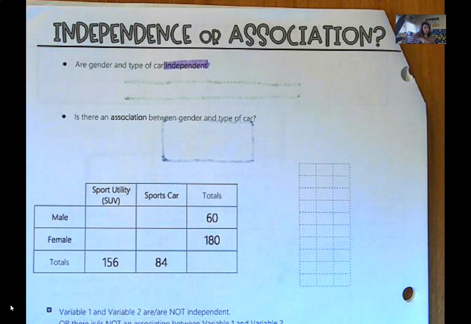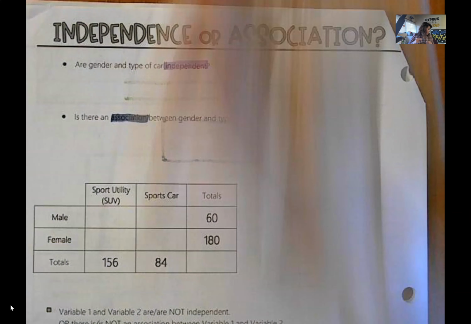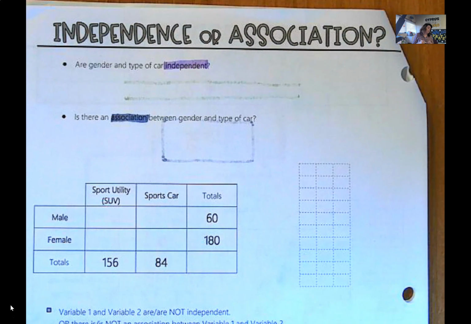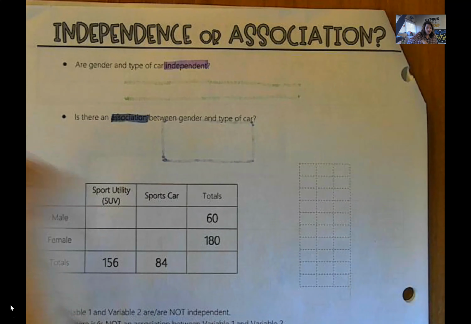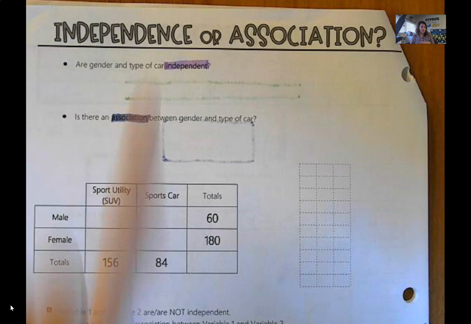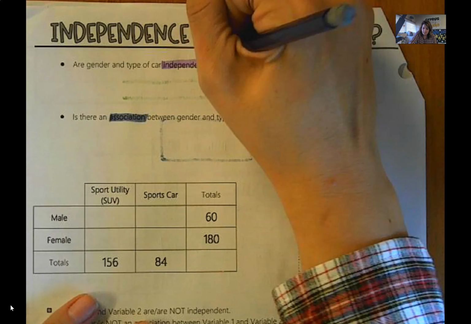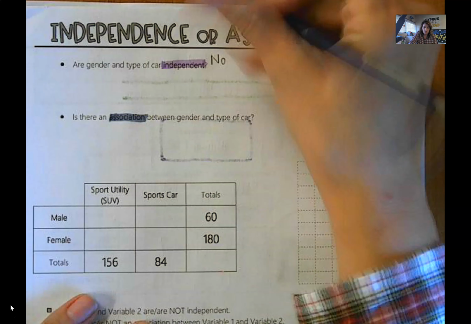The second one may be, is there an association between gender and type of car? So let's talk a little bit about what these words mean. Are gender and type of car independent? What that means is that there is no relationship.